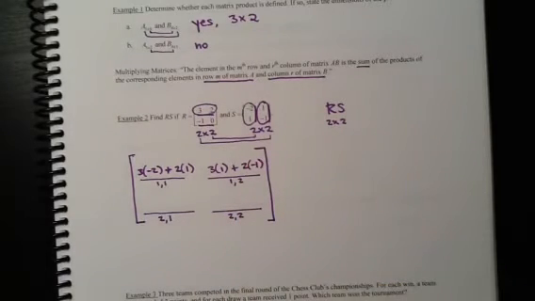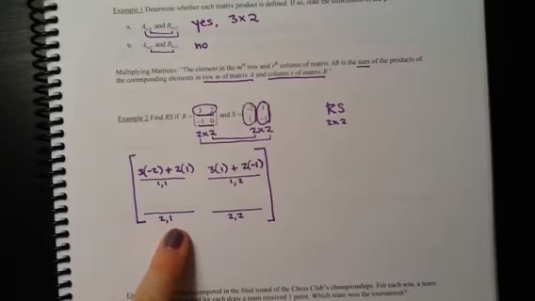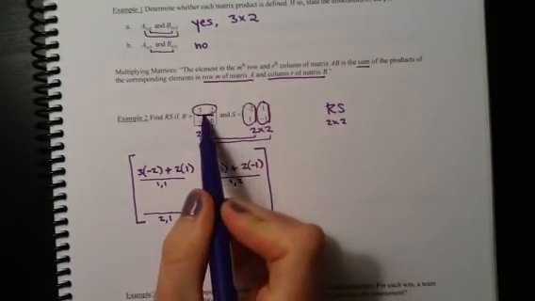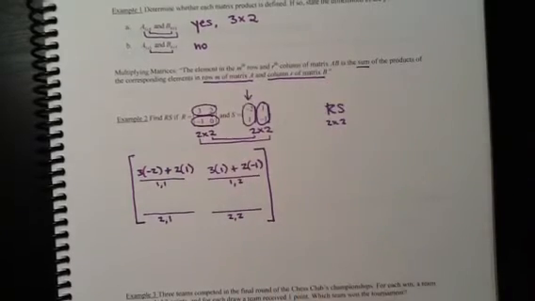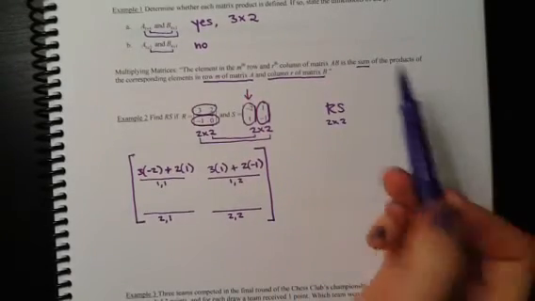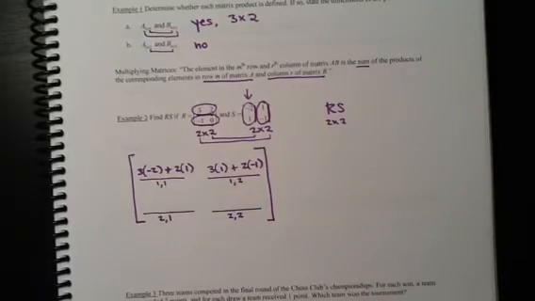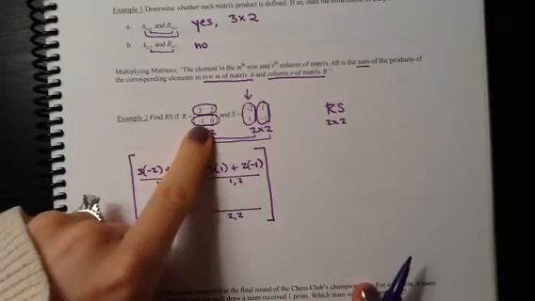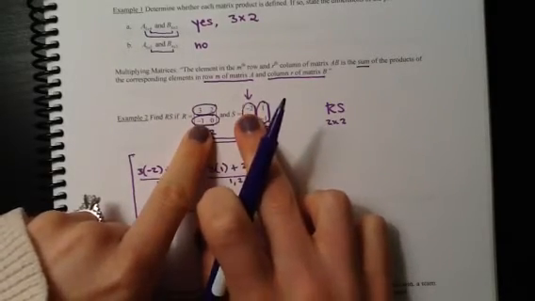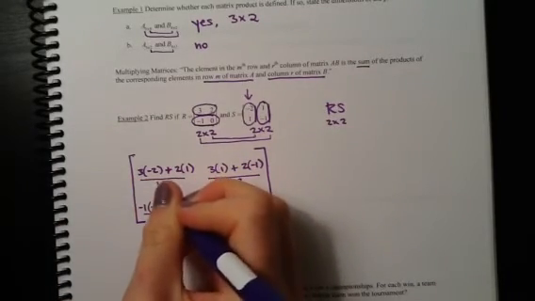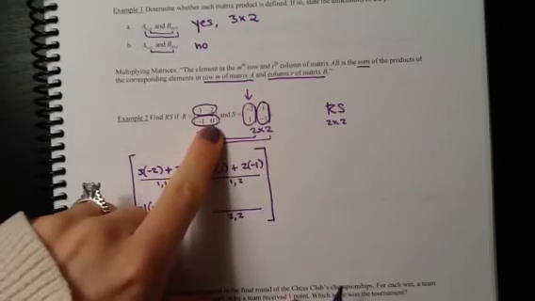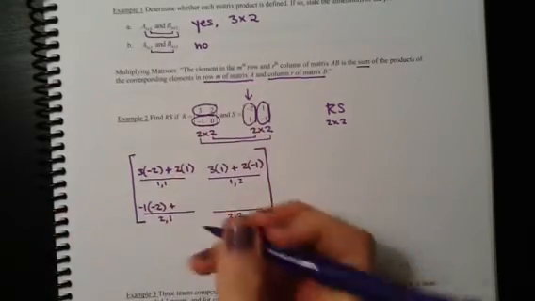It's going to seem crazy right now. I promise it'll get easier as we get going. Now we're in row 2, column 1. So I use row 2 in the first matrix, column 1 in the second matrix. And I'm going to take the sum of the products of the corresponding elements. So negative 1 lines up with negative 2, so I take the product of those. And then add that to 0 times 1.